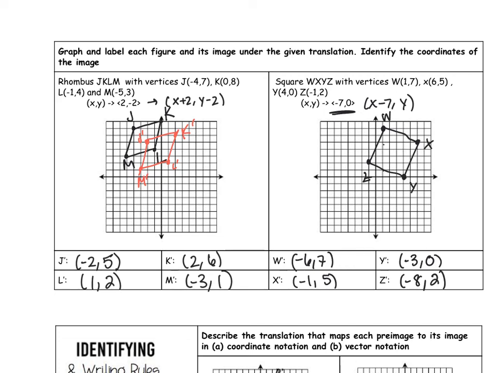So here we go. Negative 6, 7, because that makes sense, we're just moving over 7, right? Negative 1, 5, negative 3, 0, and negative 8, 2. Okay?